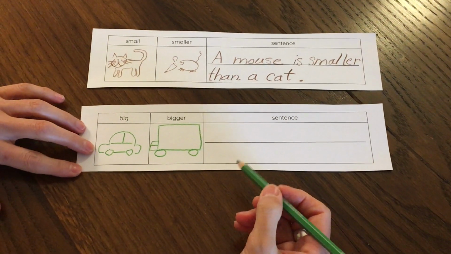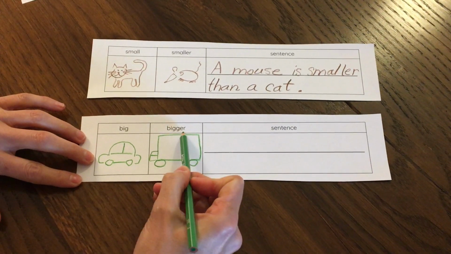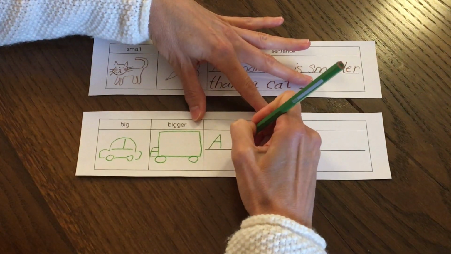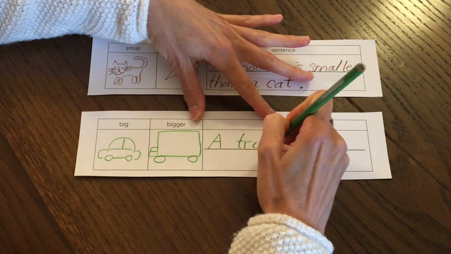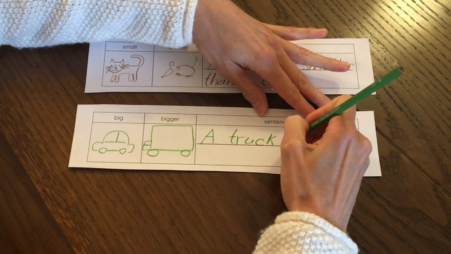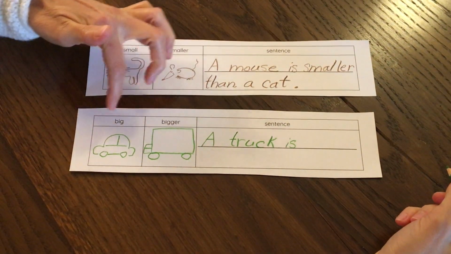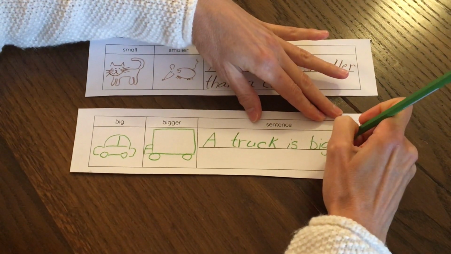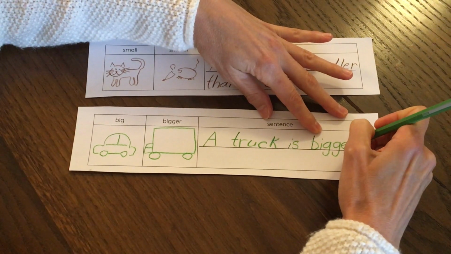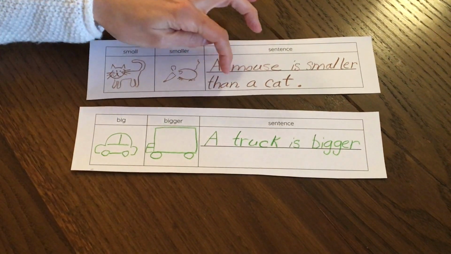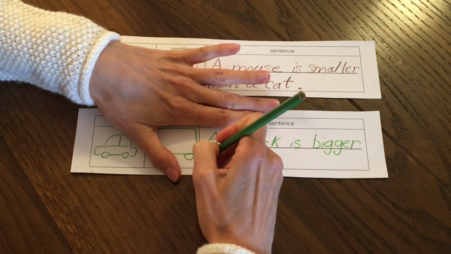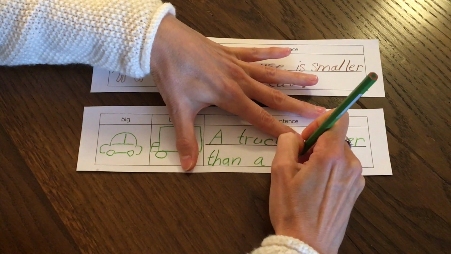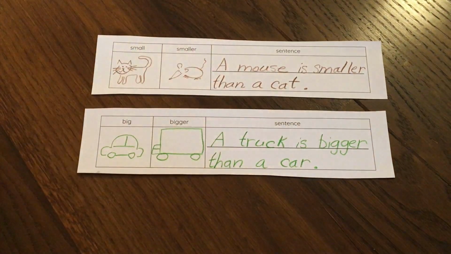So I'm going to write my sentence. A truck is bigger than a car. Start with a capital A. A truck is bigger, and notice you double the G, bigger, and you put ER at the end. A truck is bigger, and then we need that important word, than a car. Period at the end of my sentence.